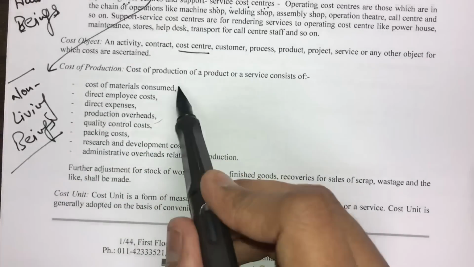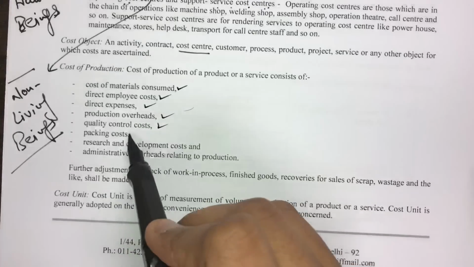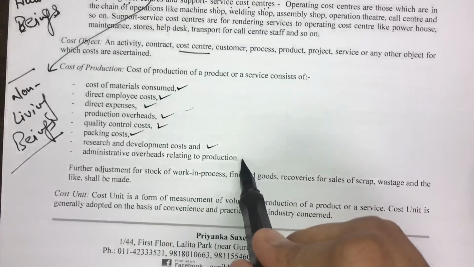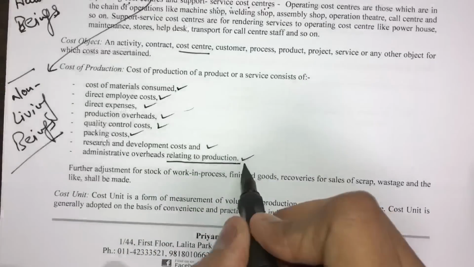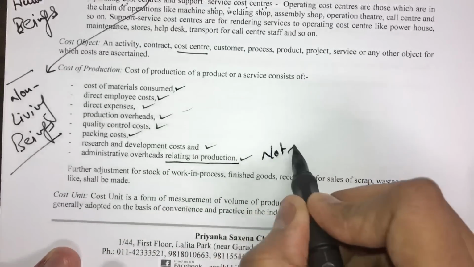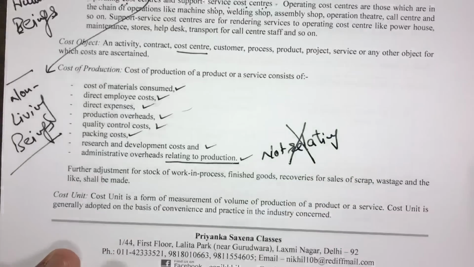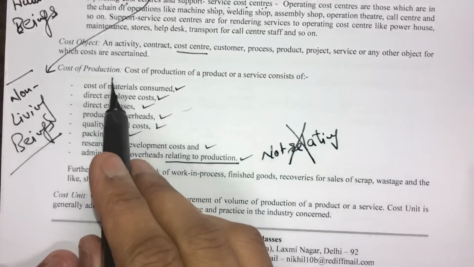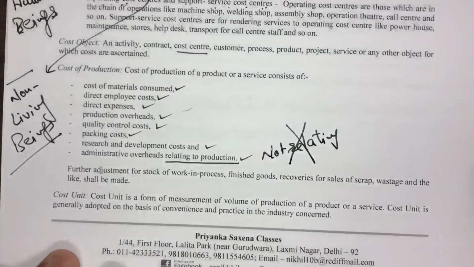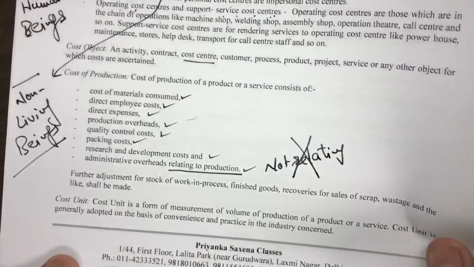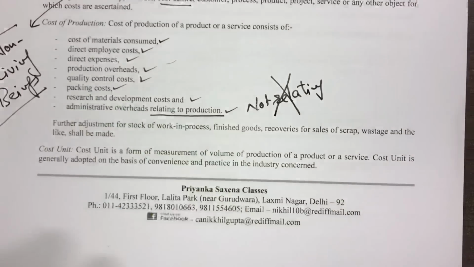Cost of production is nothing but cost of material, direct employee, direct expenses, production overheads, quality control cost, packing cost, R&D cost, and admin overheads relating to production. Admin overheads which are not relating to production are not included in the definition of cost of production because they are included in the definition of admin overheads themselves. So this is the difference between administrative overheads and the overheads which are taken into cost of production.